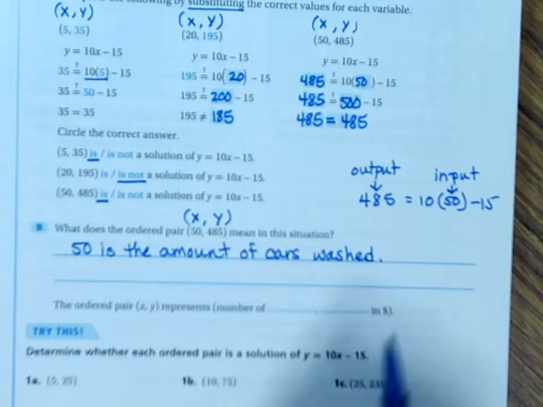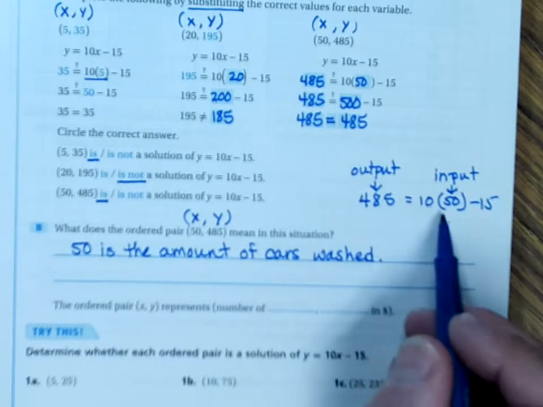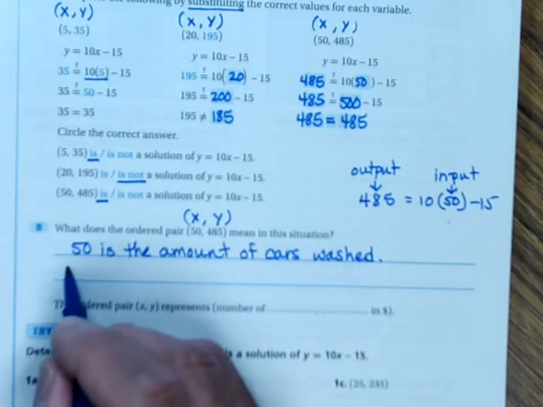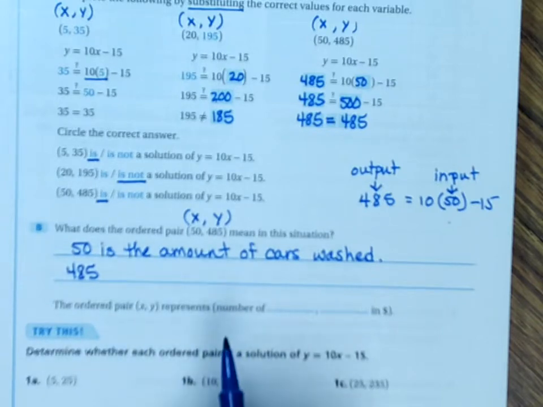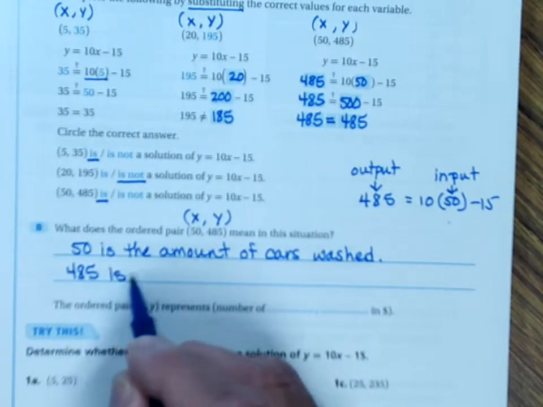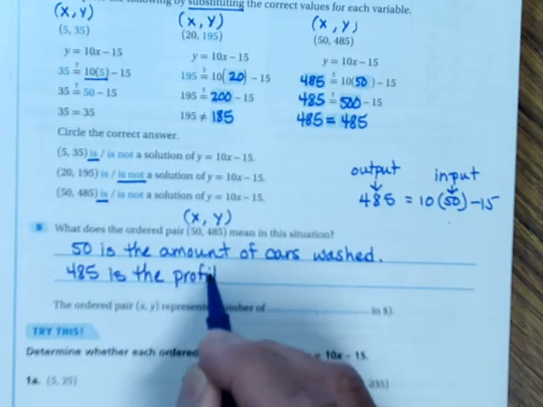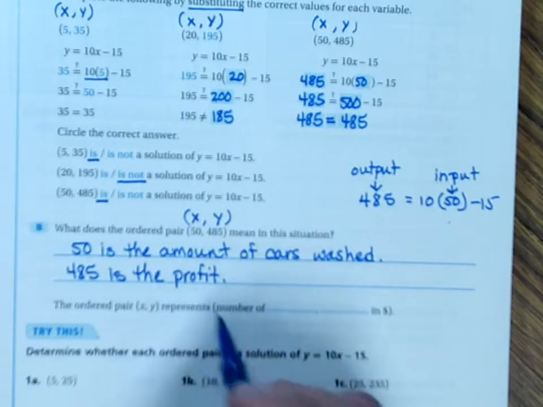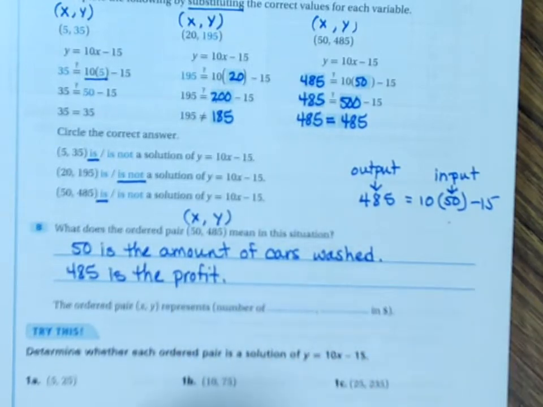Now 45 is our output. Now if these are equal, that means 50 is a solution. So then 485, back again to what it said earlier, the equation for the profit is y. So 45 is the profit. I guess the one thing that I didn't really talk about enough is that profit is how much money you earn beyond what you've expended.